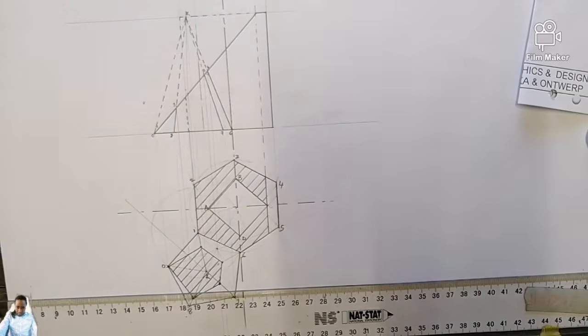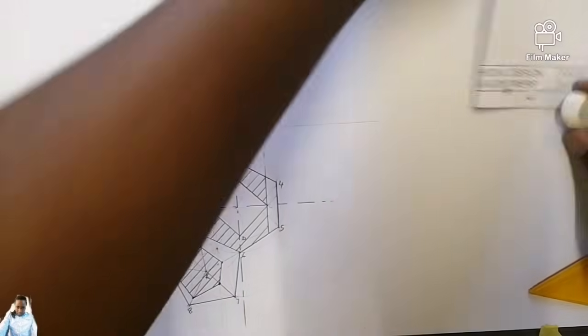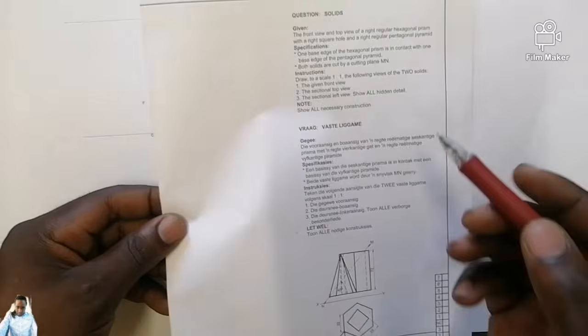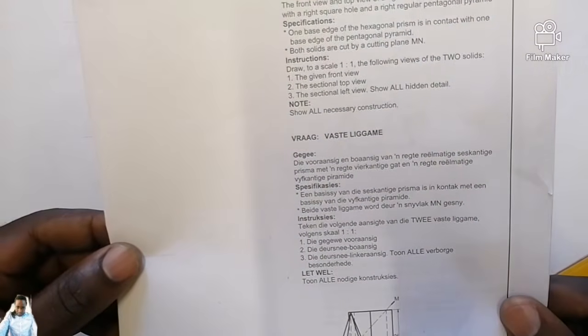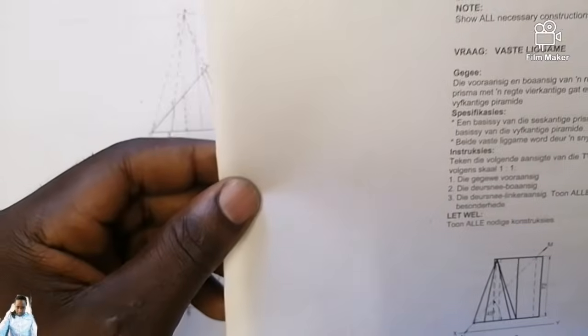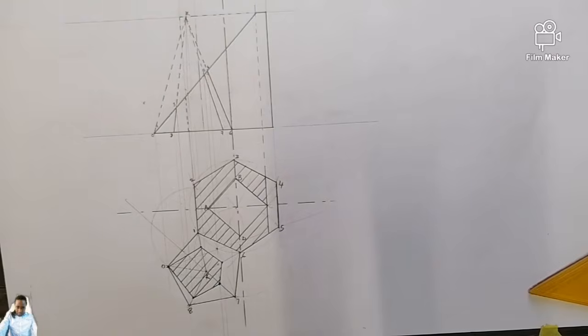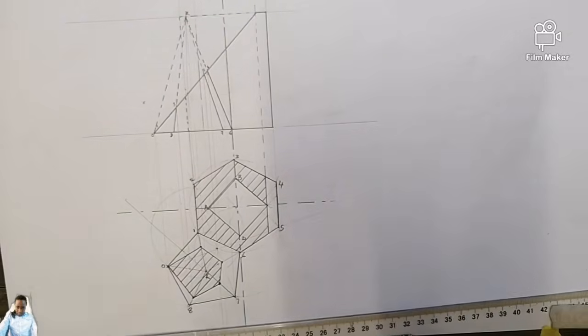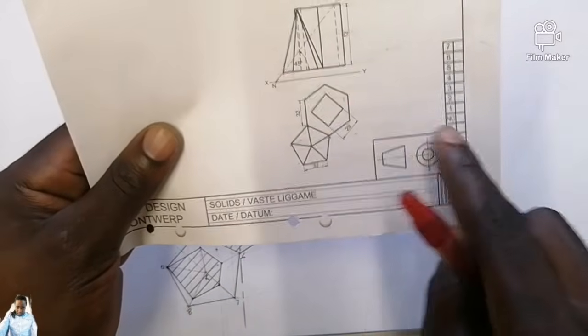Right. So we are done with our top view as well as our front view. So let's see, the question was to draw the given front view, the sectional top view, which is what we've just finished, and a sectional left view showing all the hidden details. So now we are going to use the orthographic projection method of having a line that is at an angle of 45, in first angle orthographic projection.